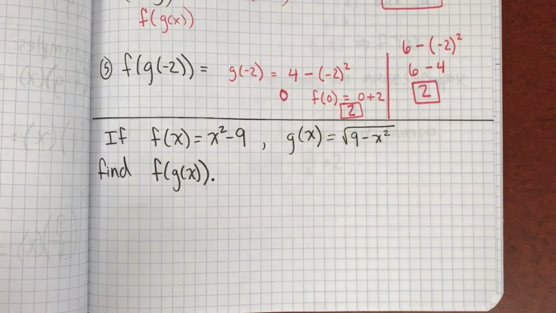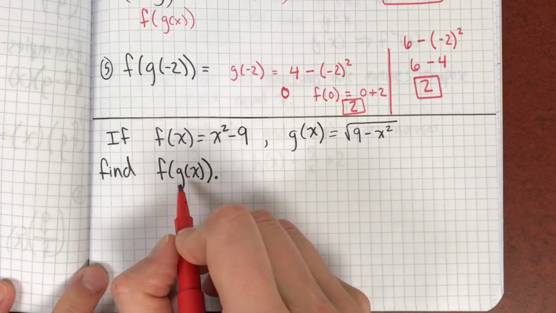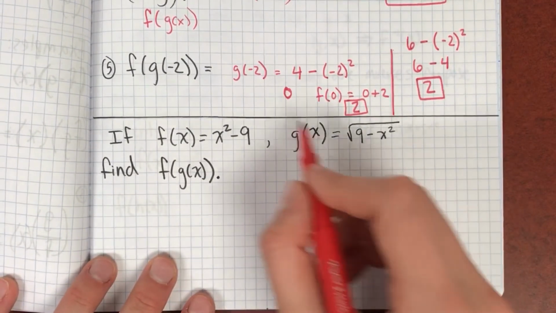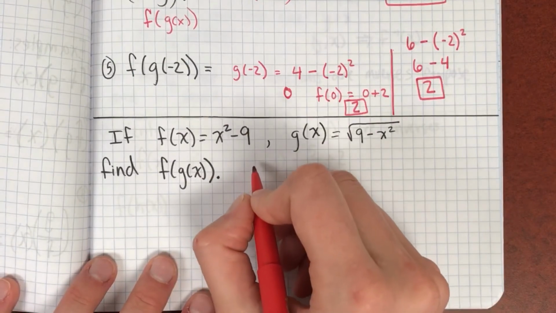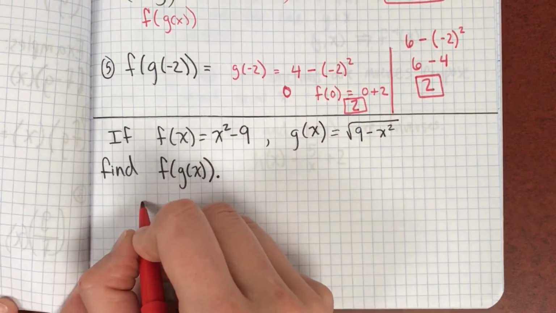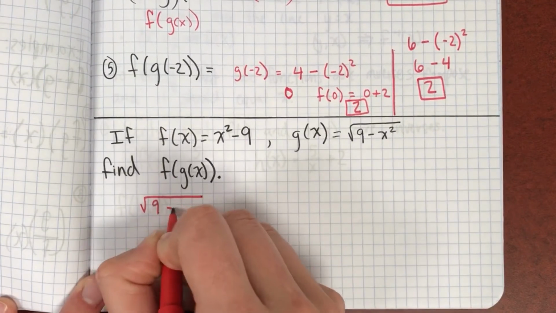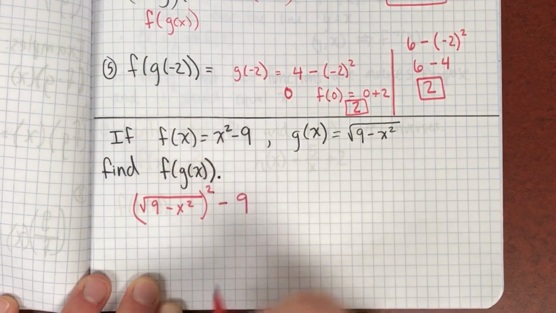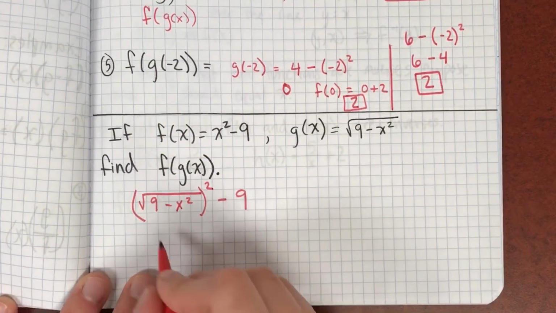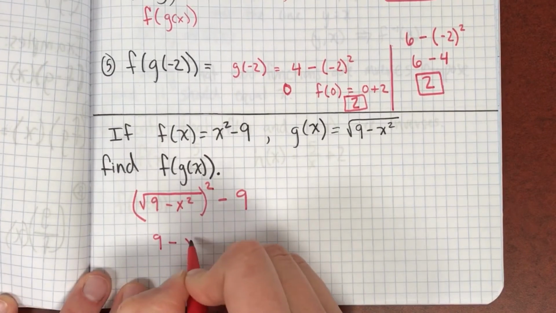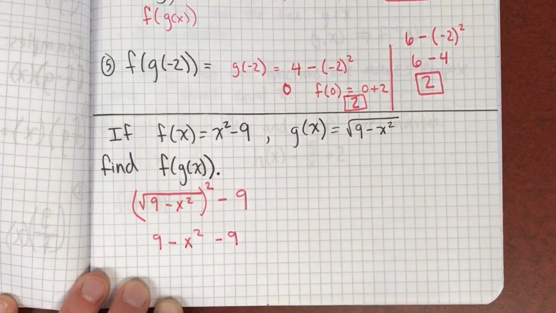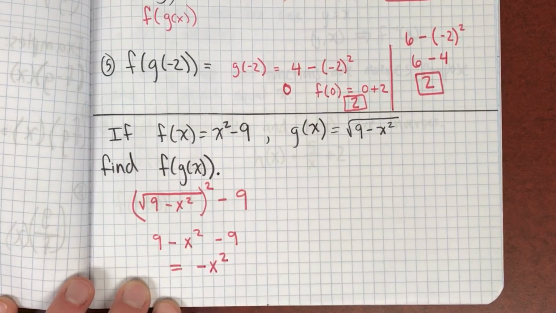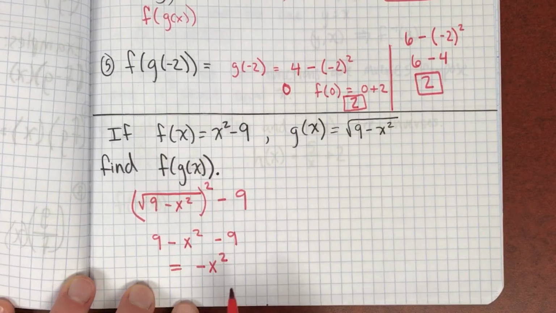So first of all, we want to find f of g of x. So we're going to plug in our g function into our f function. So we would have 9 minus x squared minus 9. Well, when we square a square root, that just gets rid of it altogether. So we'd have 9 minus x squared minus 9. So our answer is negative x squared.